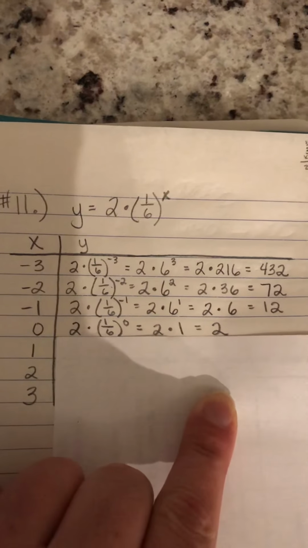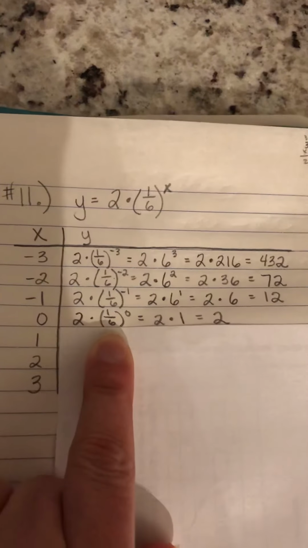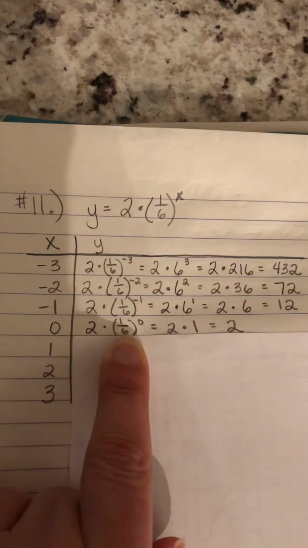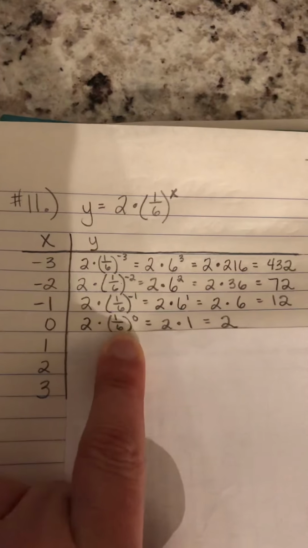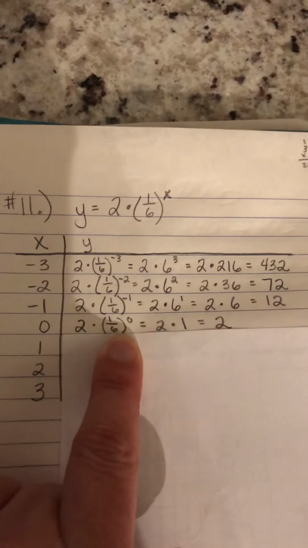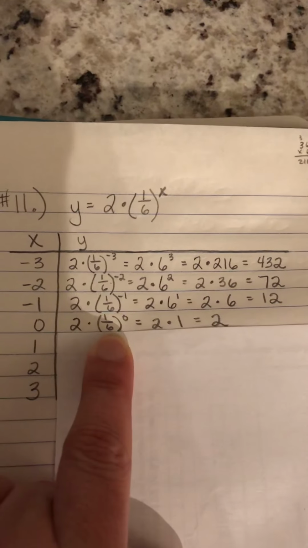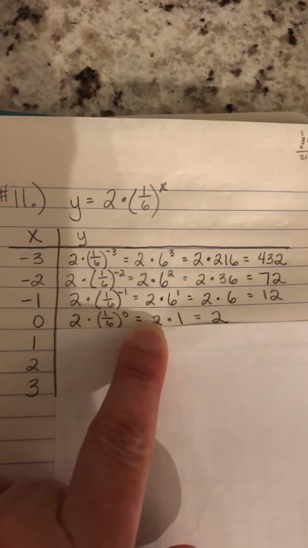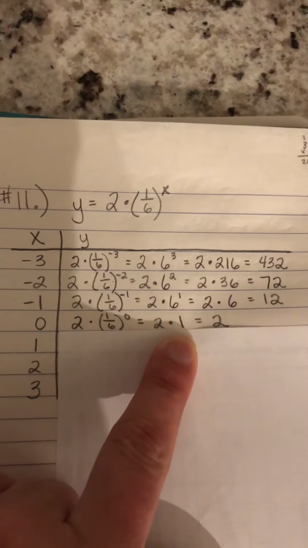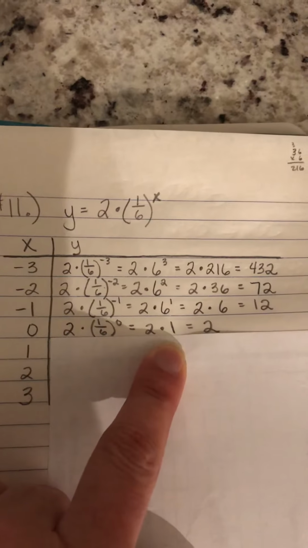And then as we talked about on the last day of school also, anytime you have an exponent of 0, that's always equal to 1, no matter what the base is. Anything to the 0 power is 1, so it's just 2 times 1. So that's a coordinate point of 0, 2.